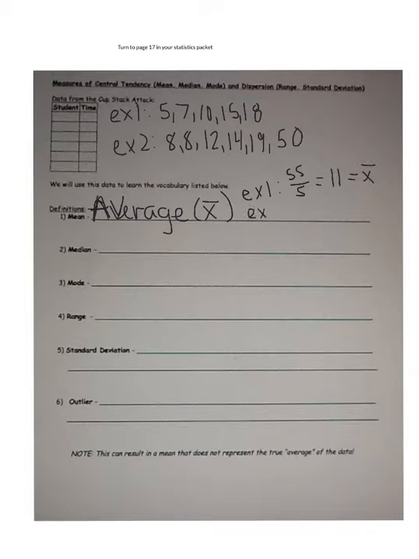If we take our second example, you're going to add these numbers up and you're going to divide it by how many there is. So take a minute and figure it out. So when you add these numbers up, you should have got a total of 111. And if you look, there were 6 numbers in the set, so we're going to divide by 6. So your mean here was 18.5. So this is what you should have for your mean.